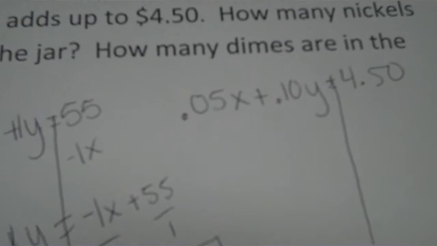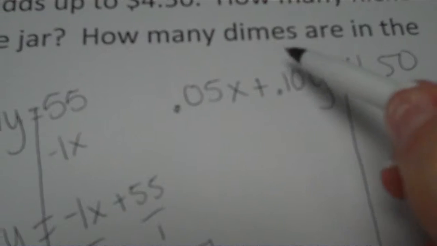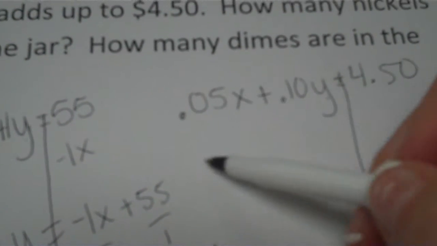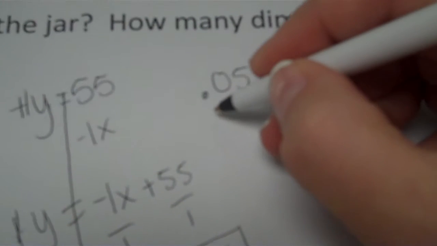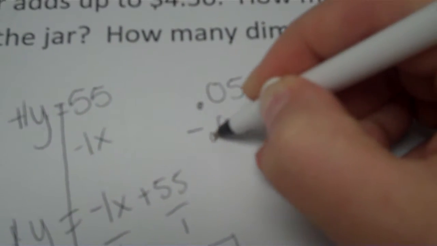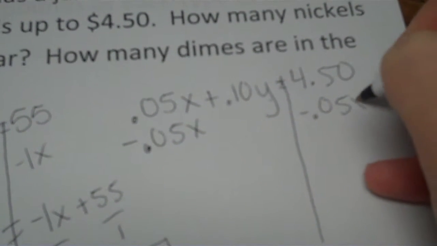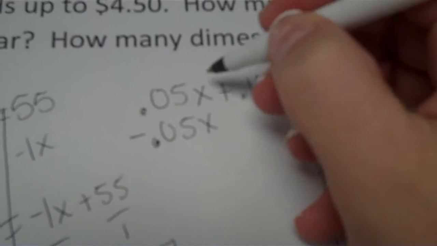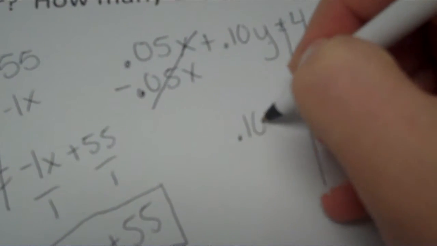Okay, now the next one. I still have to solve for y. So this is y. The best friend's the 10 cents. So I need to kick out this guy. The opposite of a positive 0.05x is a negative 0.05x. Be very careful that you keep these decimals because if you lose them, your whole answer is going to change completely. Okay? These go away because they're opposite. I bring down my positive 0.10y.